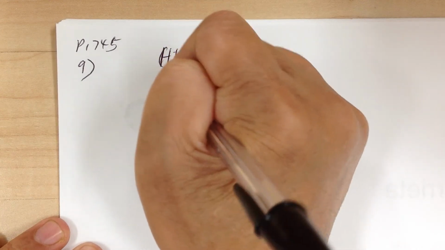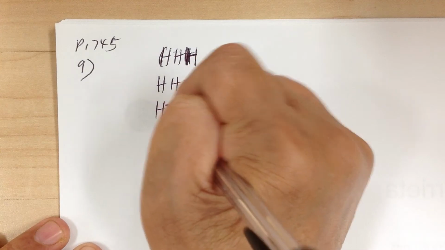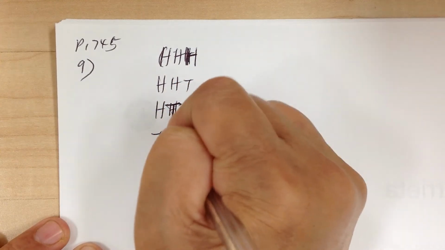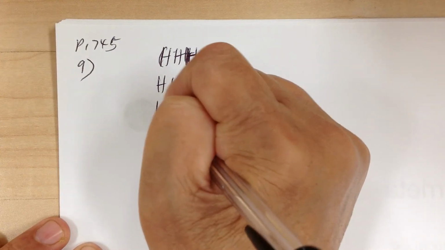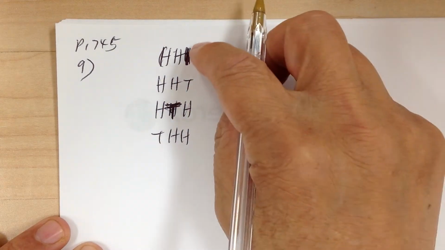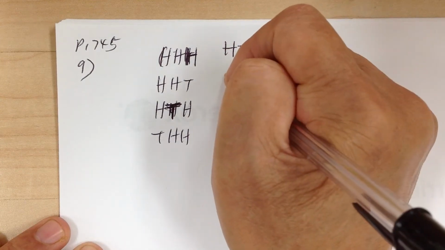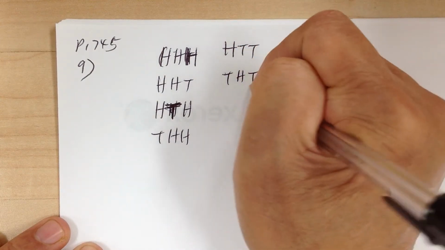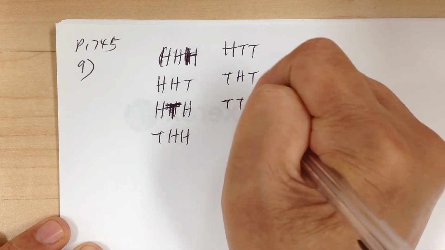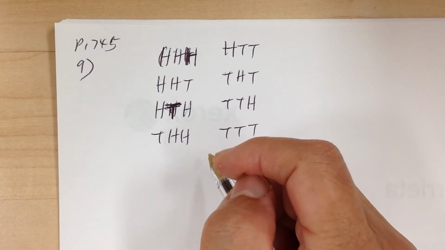Then you have H, T. You can have H, T, H. You can have T, H. So you can write out your sample space. So you have no tails, then 1 tail, then 2 tails, and then you got 3 tails, right? So that's your sample space.